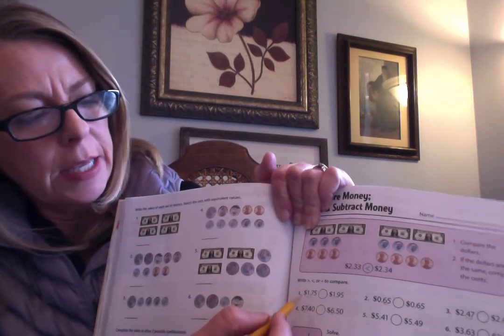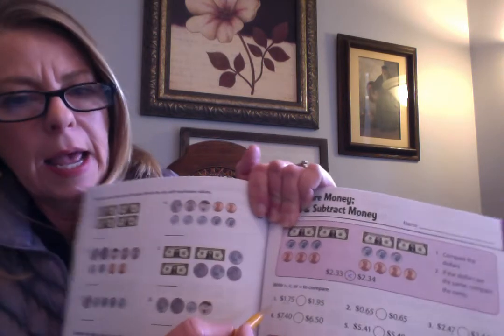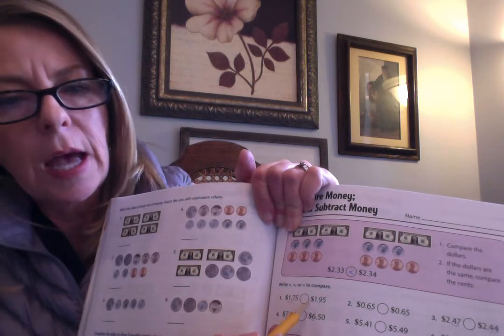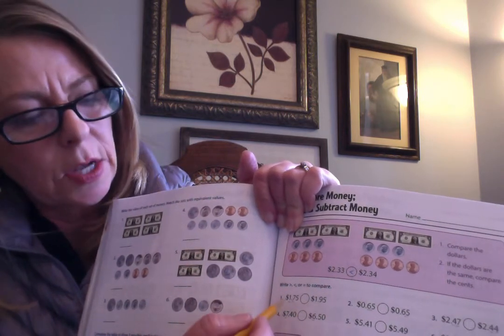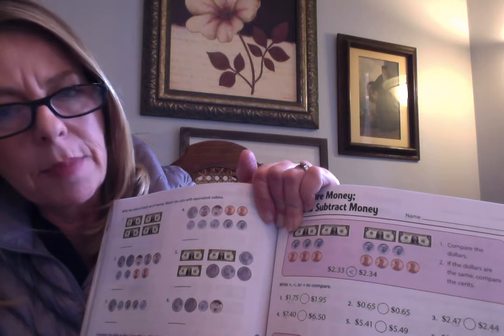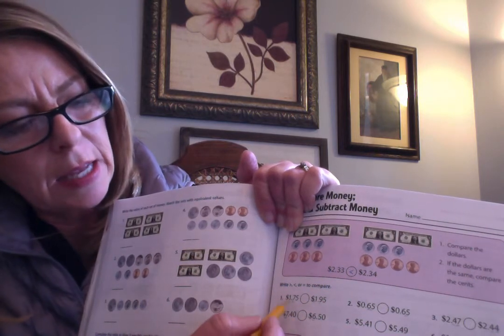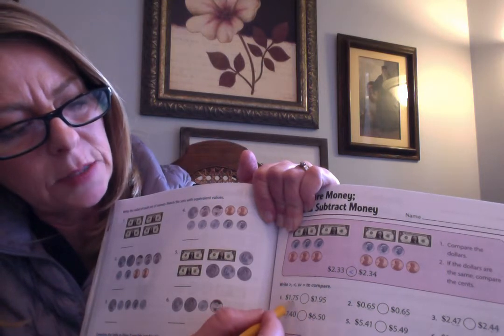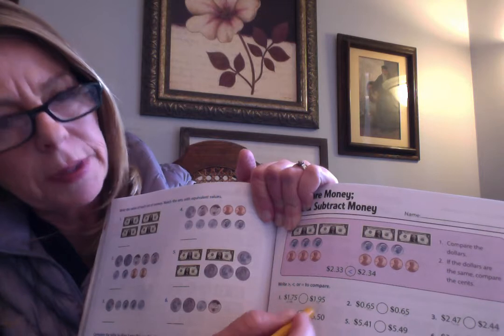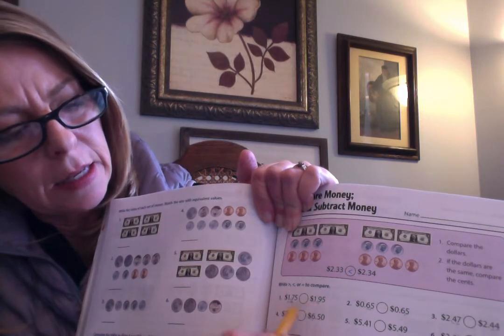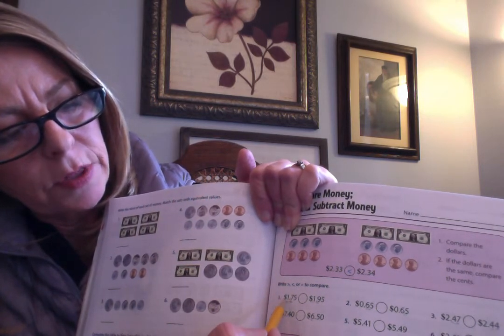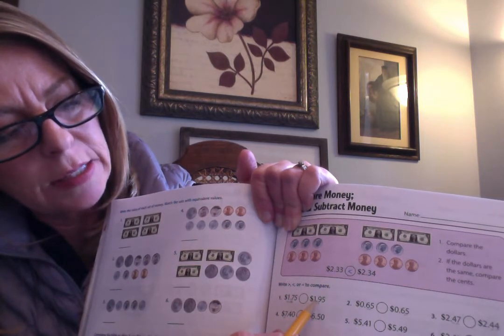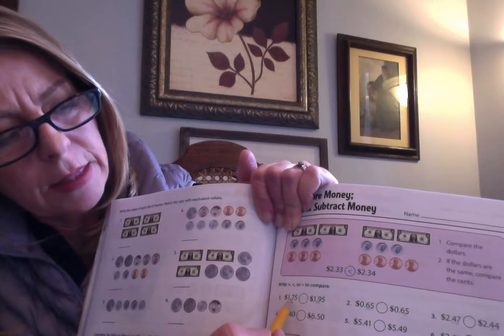So I'm looking here, and I see that number 1 has $1.75 compared with $1.95. So I know my dollars are the same, so I've got to look at my cents. This one has 75 cents, and this one has 95 cents. When I look here at my tens place, I can see that 9 is greater than 7. So even though the dollars are the same, I can tell that I have more change in this amount, more coins in this amount, than in this amount, okay?